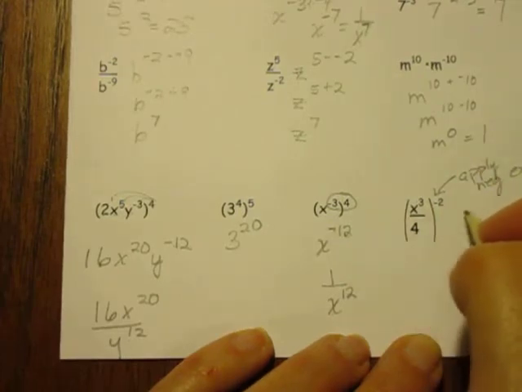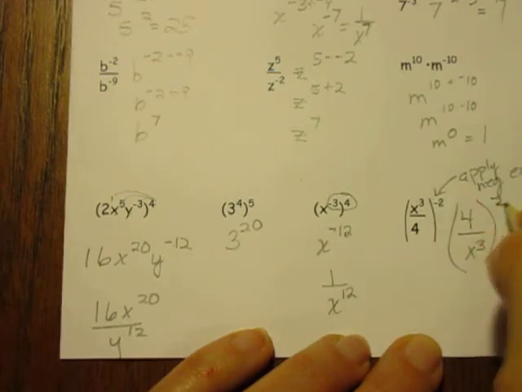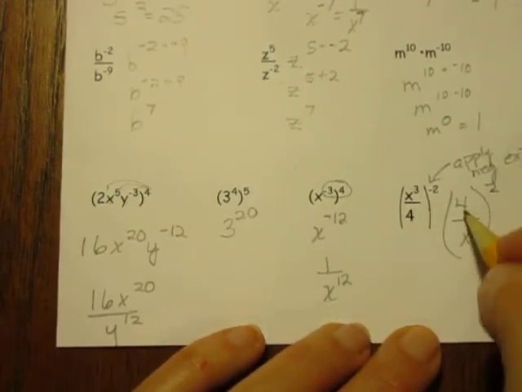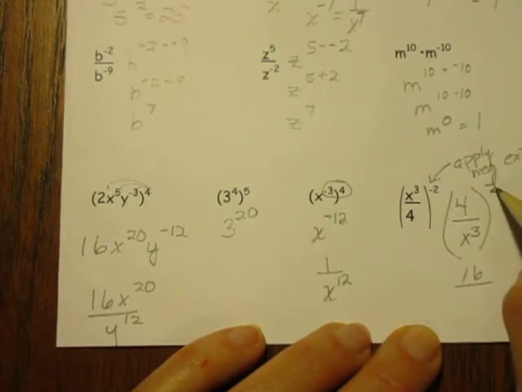So it just means I'm going to flip what's in my parentheses. So I'm going to write it 4 over x cubed, and that whole thing is going to be squared. I think that's the easier route to do here. So I can square both of these. So 4 squared would be 16, and then when I apply x cubed squared, I would end up multiplying those exponents, so that would be x to the 6th.